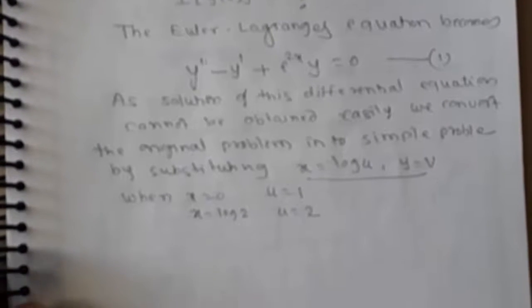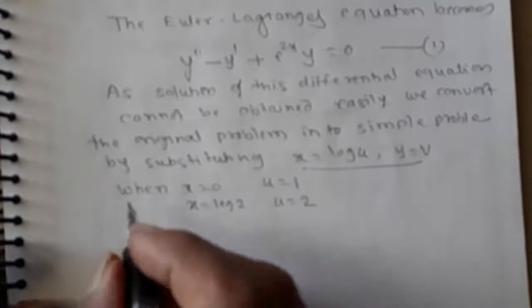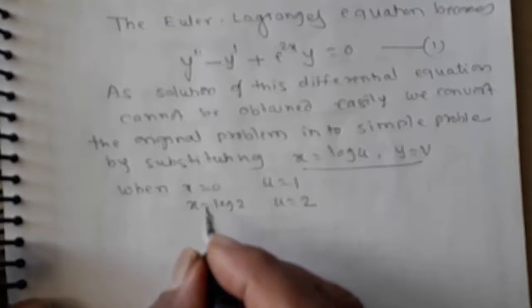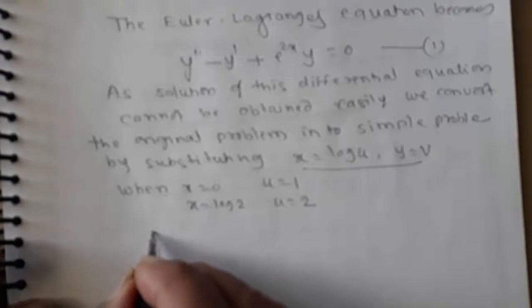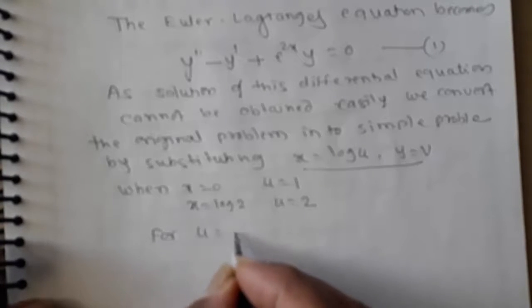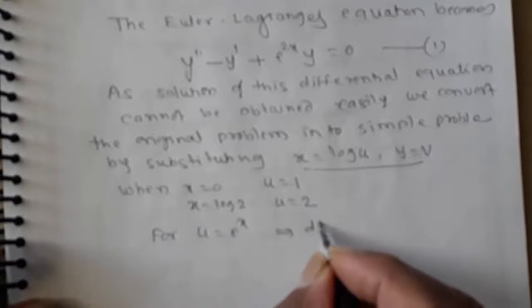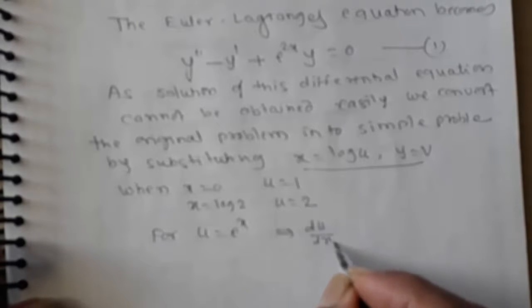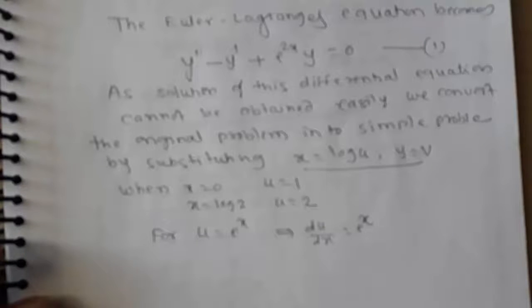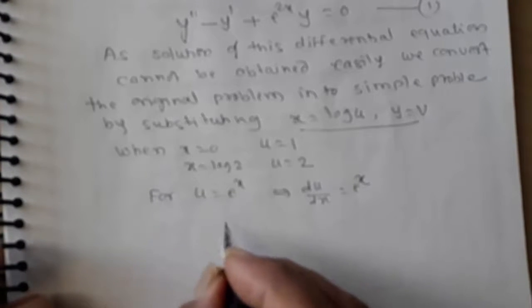Thus, for u equal to e raised to x, du by dx equal to also e raised to x, and therefore dx equal to du by e raised to x, which is nothing but du by u.